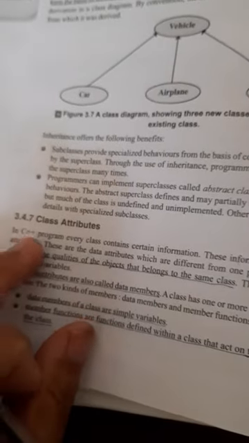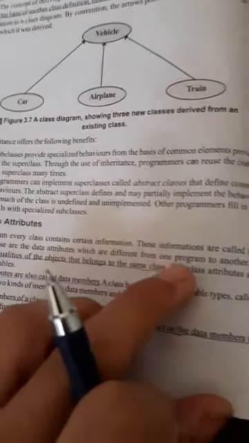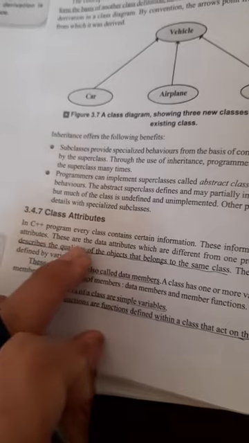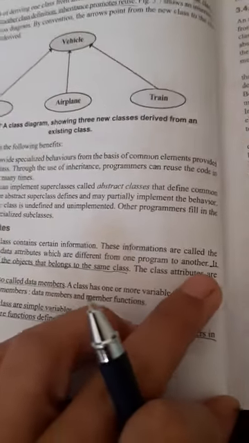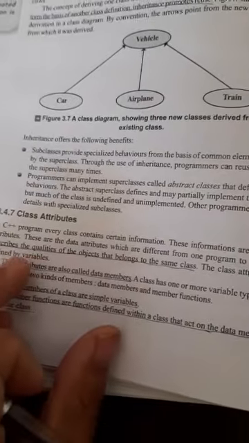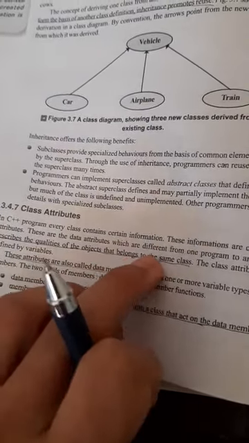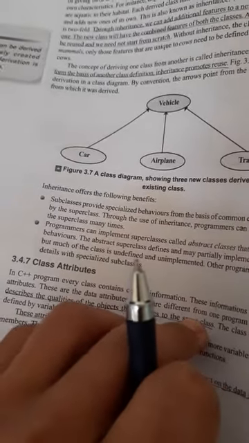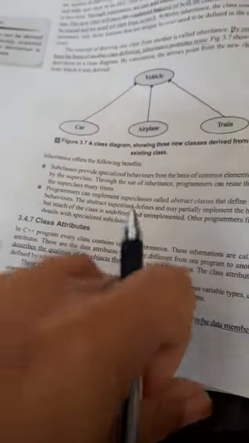So here, class attributes. In a C++ program, every class contains certain information. This information is called attributes. These are data attributes which are different from one program to another. They describe the qualities of the objects that belong to the same class. So using a class, we create an object.